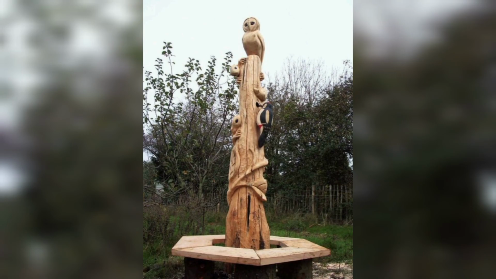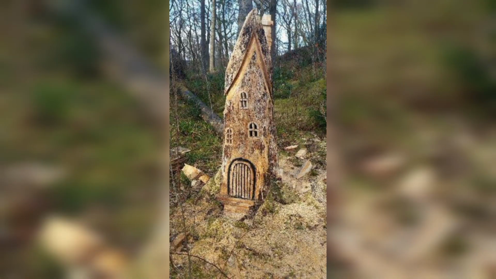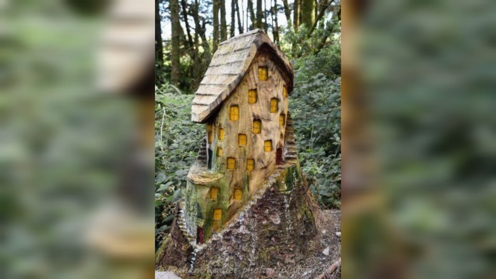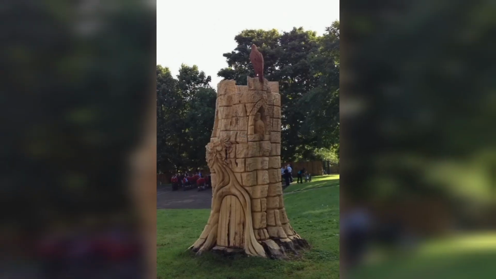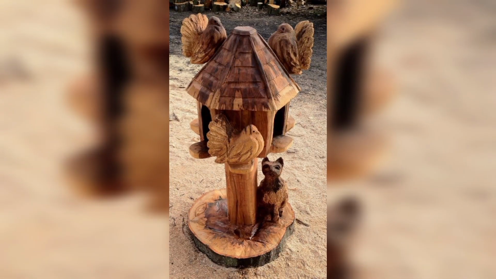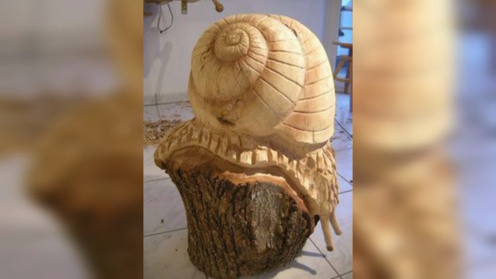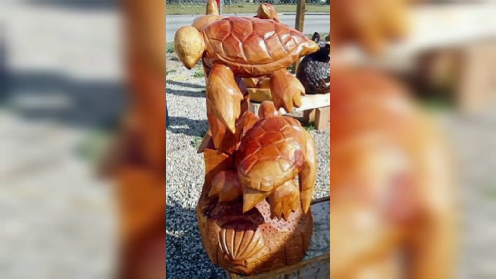Mythical creatures such as dragons, unicorns, and griffins are another popular theme in chainsaw wood carving. These creatures allow artists to explore their creativity and imagination, creating designs that are both unique and captivating. The sharp edge and rough texture of a chainsaw can be used to create a sense of danger and mystique, while more delicate carving tools can be used to create intricate details such as scales, horns, or feathers.